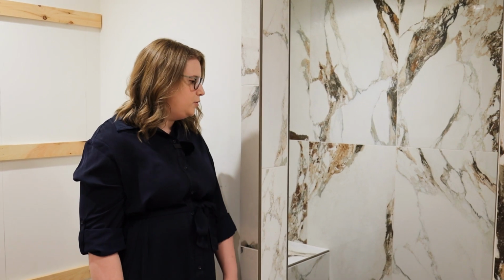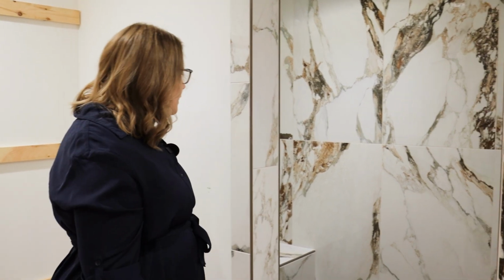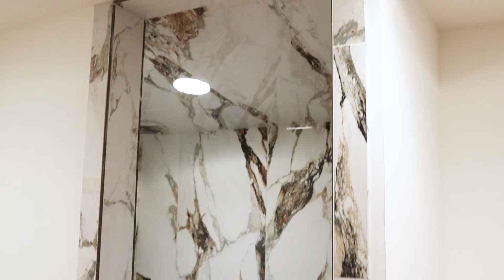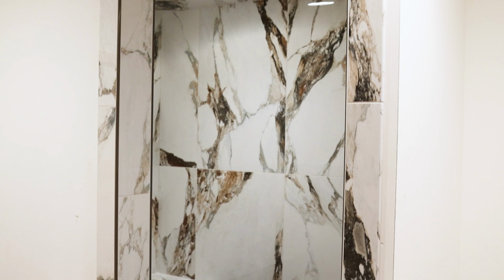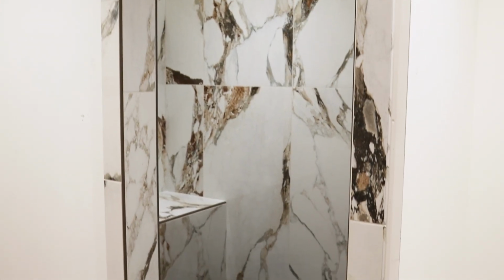We took a little field trip over to one of our projects that's currently in production, and I wanted to show you an example of a steam shower that we just finished up all of the tiling on, and point out some of the things that we were looking at before. So in the shower, you can see that the walls are done with a large format porcelain tile. This is actually a steam shower.